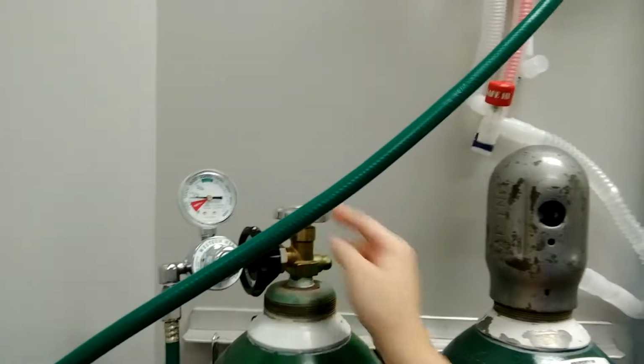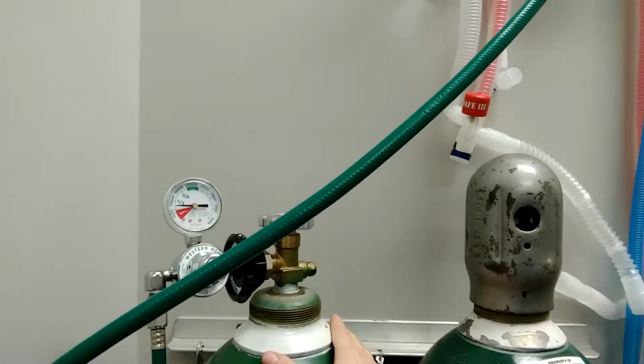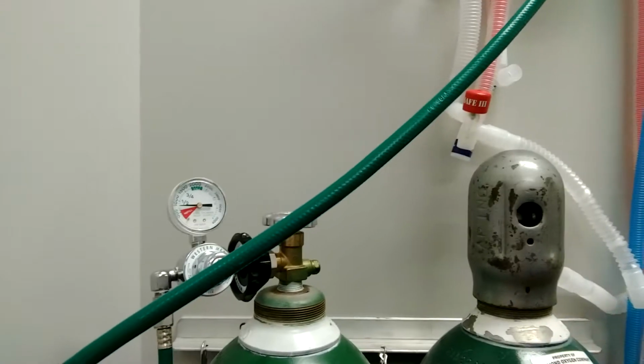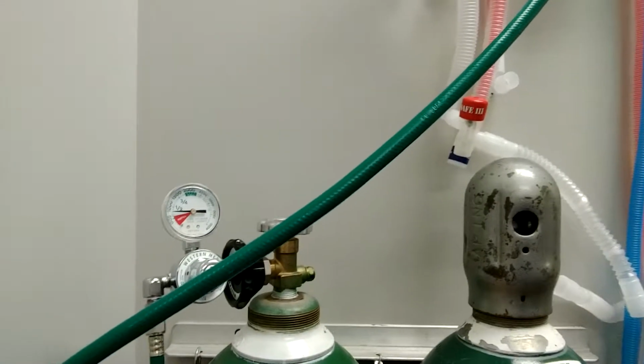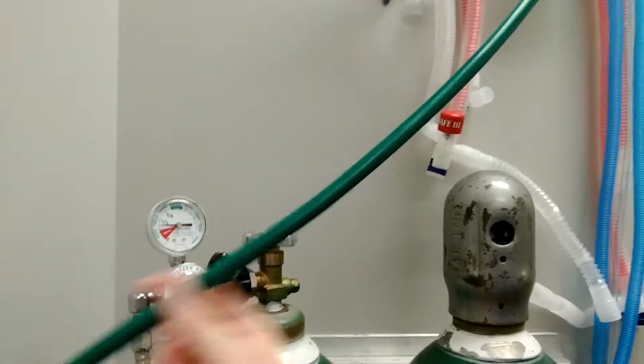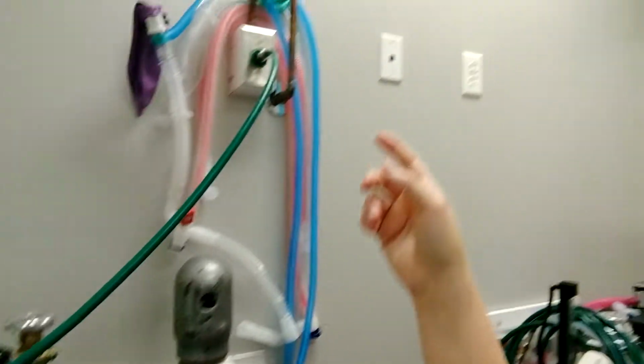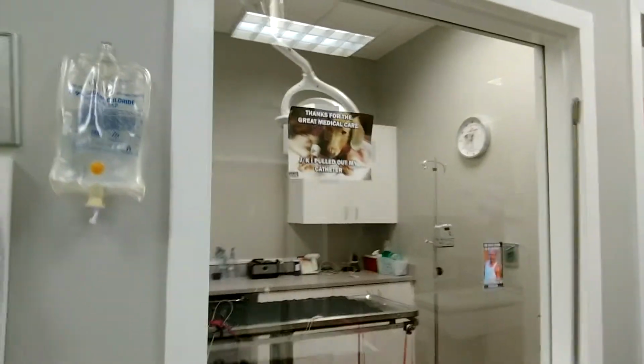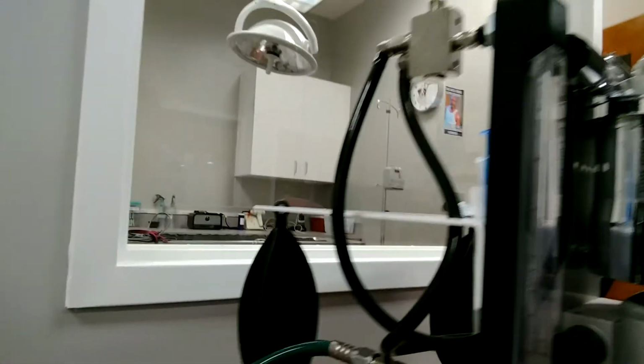So the pressure coming out of here is very high, and this is going to make it so that it's not coming out quite as high as what is in here. And then this takes it through the walls into the rest of the hospital to different plugs so that we have oxygen anytime we plug into the wall there. So here's our machine. This is our oxygen inlet plugged into the wall. So that's our oxygen supply.